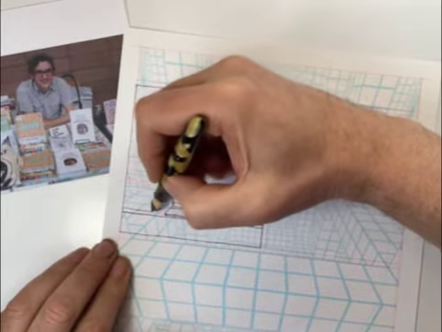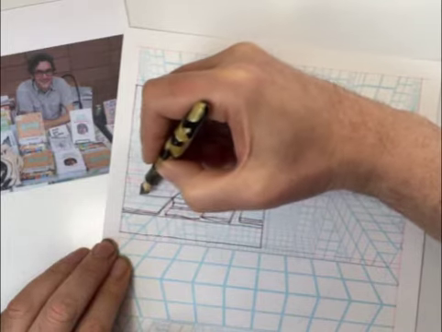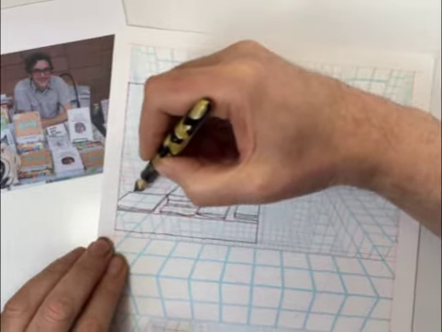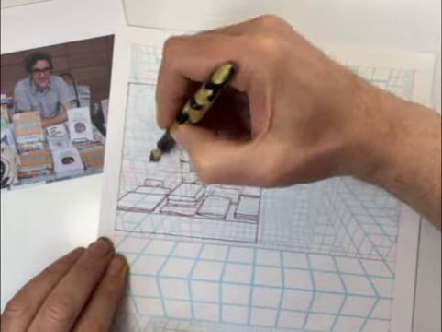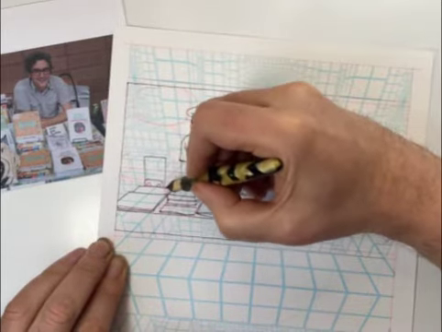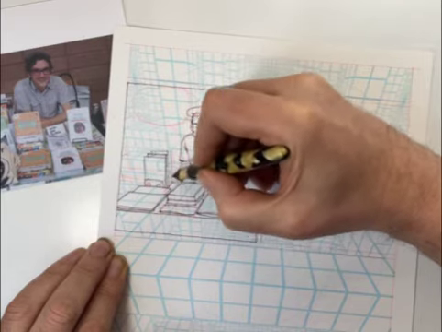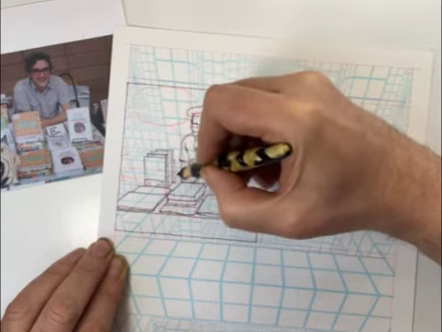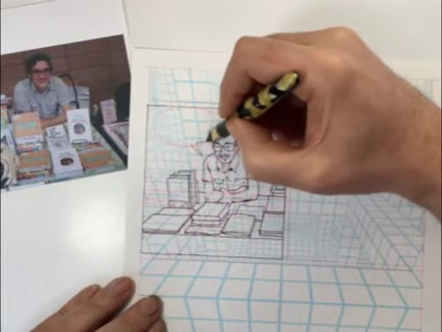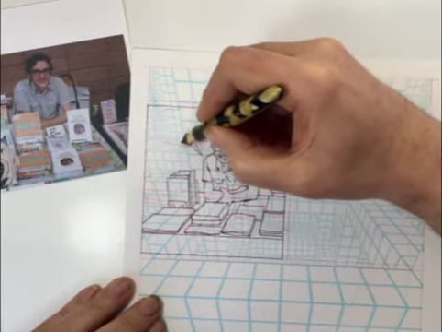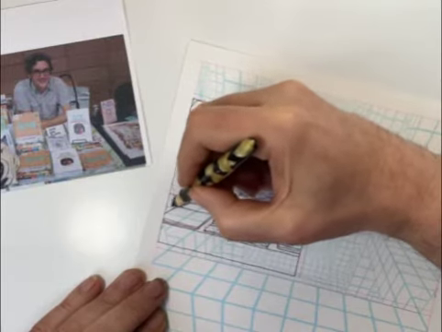And I'm not using a ruler for the ink lines. Most of the time I don't. You could say it's so that the line is not so cold and mechanical, but really it's because I almost always smear ink when I use a ruler. Okay, and I'm drawing the balloon.